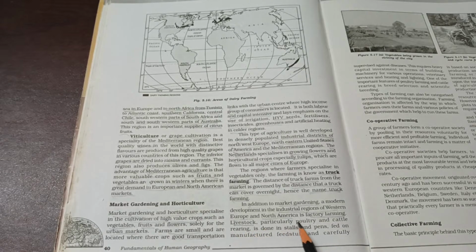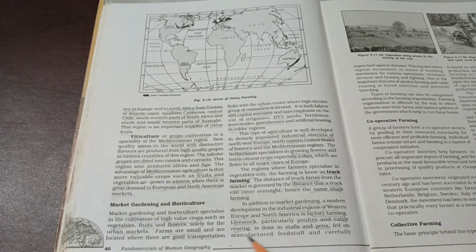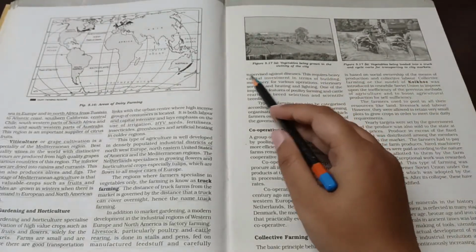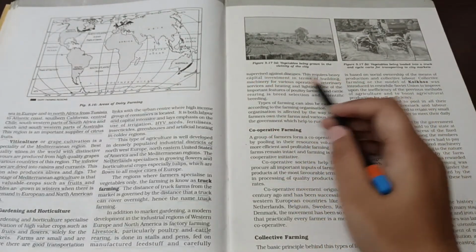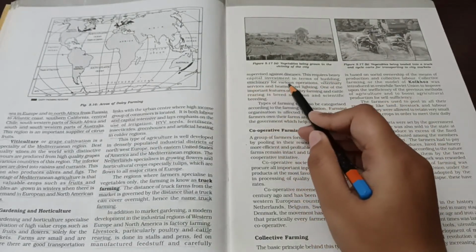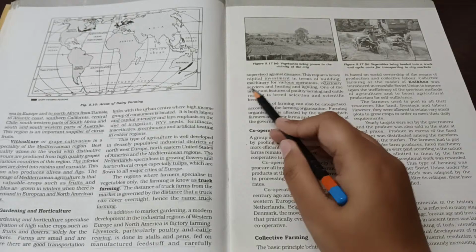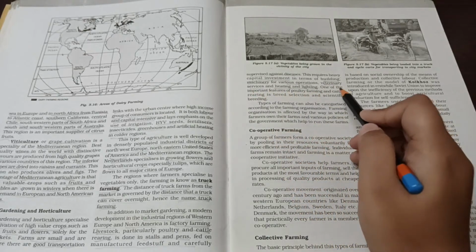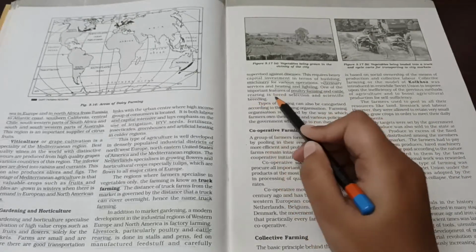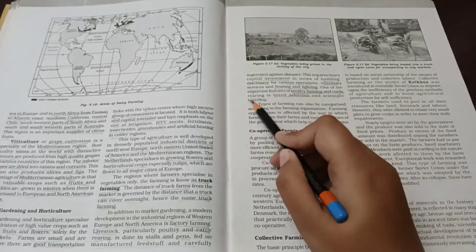Livestock, particularly poultry and cattle rearing, is done in stalls and pens, fed on manufactured feedstuff and carefully supervised against diseases. This requires heavy capital investment in terms of building machinery for various operations, veterinary services, and heating and lighting. One of the important features of poultry farming and cattle rearing is breed selection and scientific breeding.